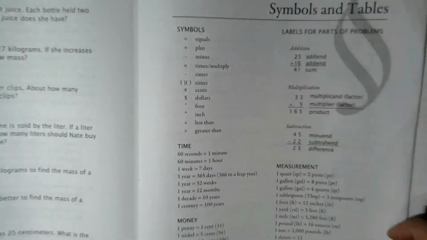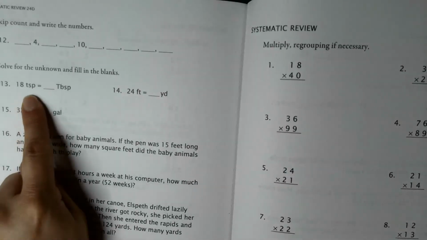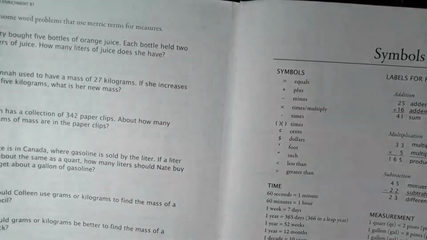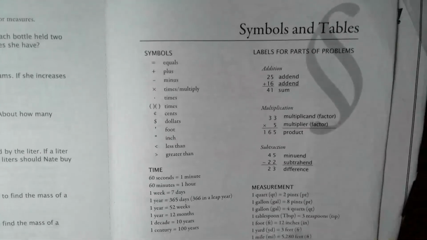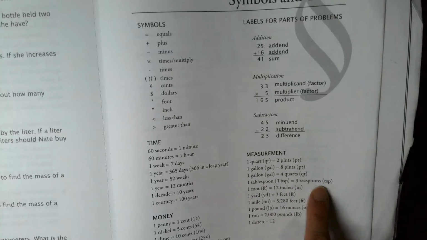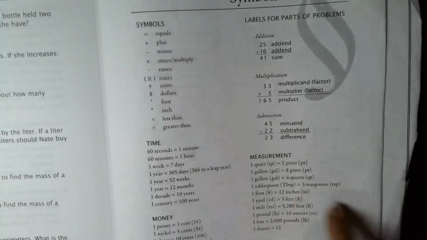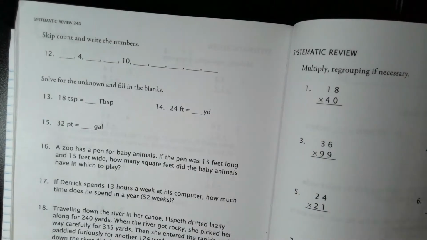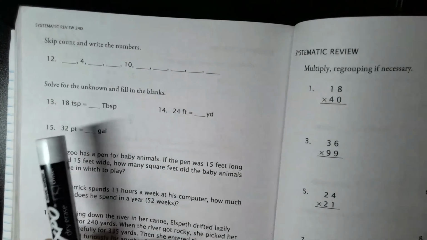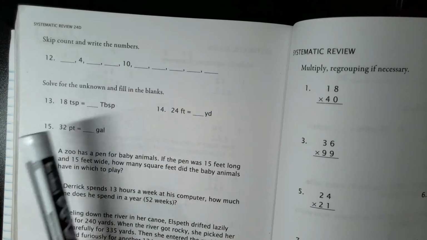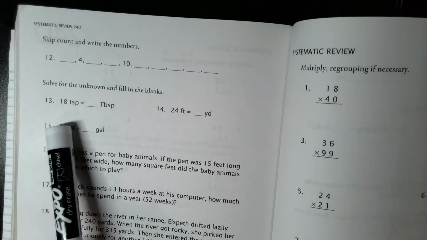Okay, so if we go back to the page we're working on, and it says 18 teaspoons equals blank tablespoons. Well, we automatically can go here, teaspoons and tablespoons, and you just look for those. Tablespoon is here, teaspoons is here, and it's 3 teaspoons. 3 teaspoons per each tablespoon. Okay, so that means we need more teaspoons because they are the smaller measurement. So if you're filling up a cup with measurements, it always works this way.